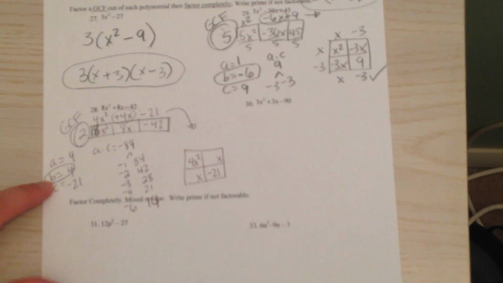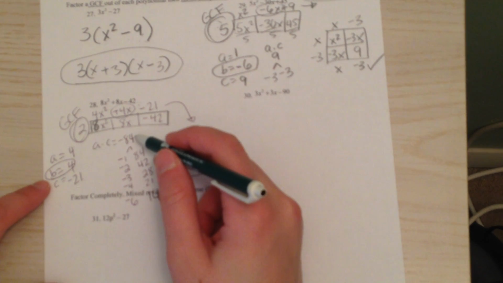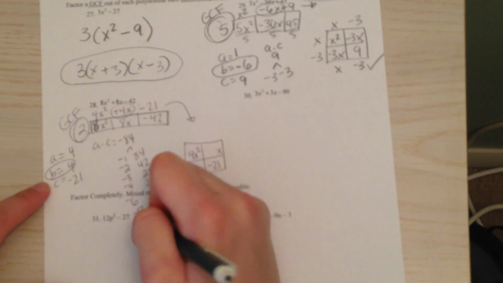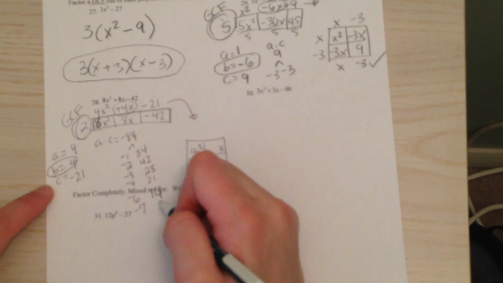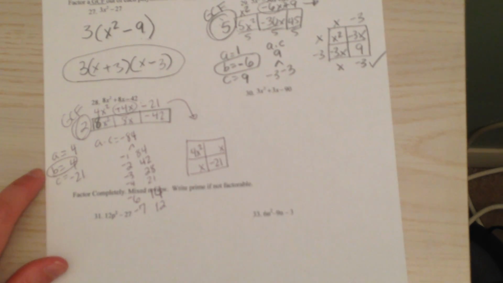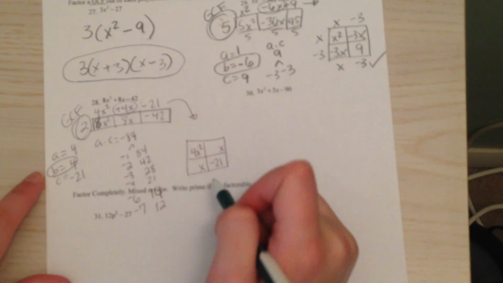So let me keep trying my next one. 7 doesn't go in, so let's, well, does it? Yes, it does. Shouldn't skip anything without trying it. Goes in 1 time, and then 2, so 12. Oh, we're so close now. We're at 5, but that's still not good enough.